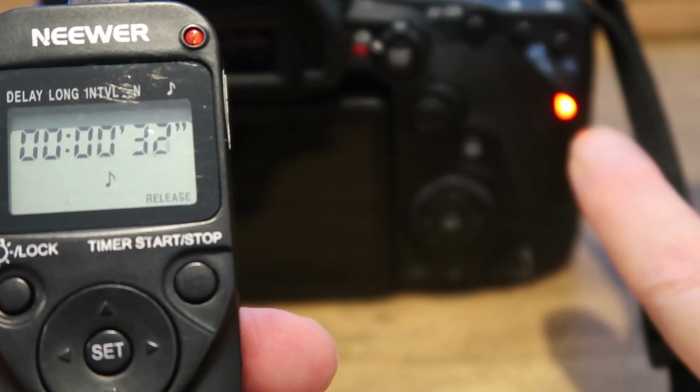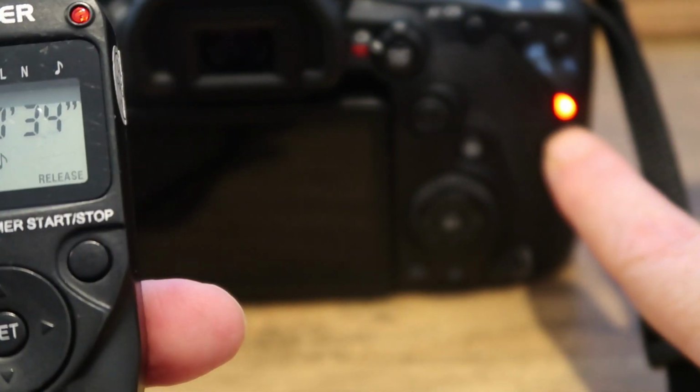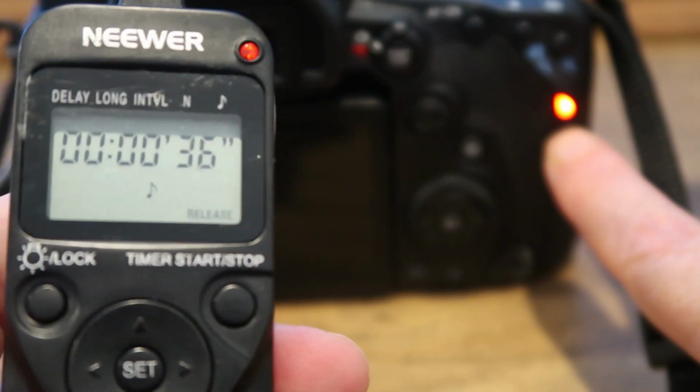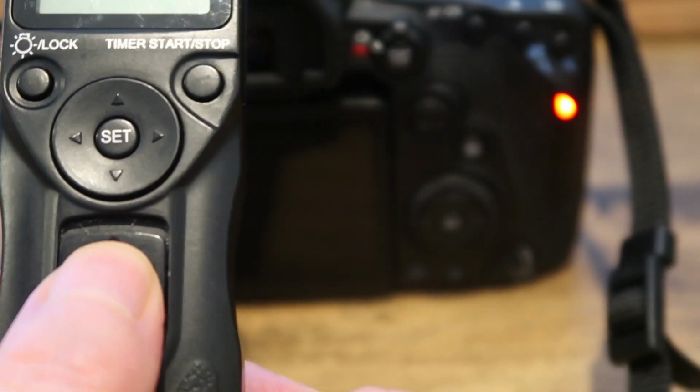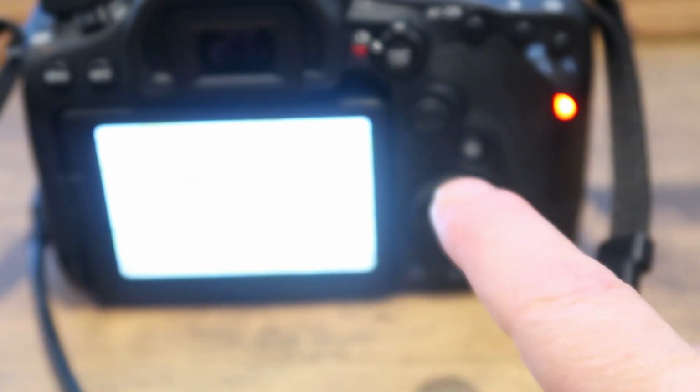You can see the light is on the camera because it's busy taking the photograph at the moment. So it's gone for 37 seconds, 38, 39, 40, and I'm just going to release it just by pulling that back, and now it's finished taking the image. And if we have a look at that image, you can see it's overexposed because it's been ticking away for 40 seconds.